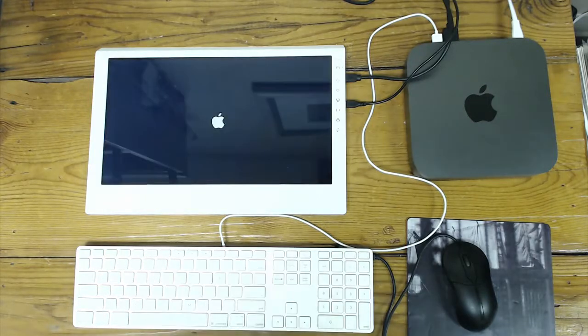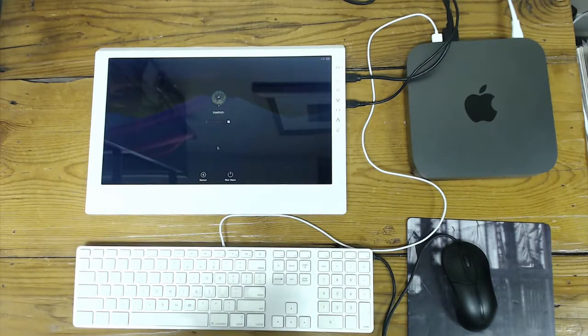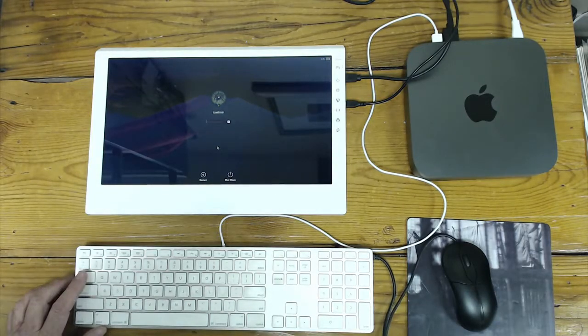I've been asked about the keyboard shortcuts on the new T2 Macs, so I'll go ahead and run through all the different keyboard shortcuts that we used to have, ones that work a little bit differently, and ones that are the same. So the first one we'll do, which is the one most everyone's interested in.